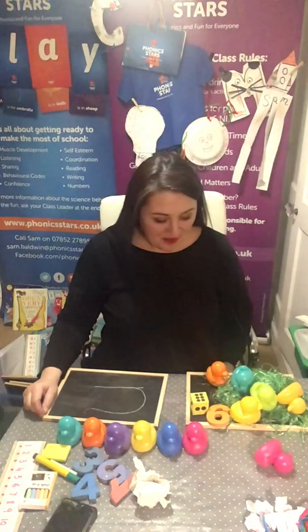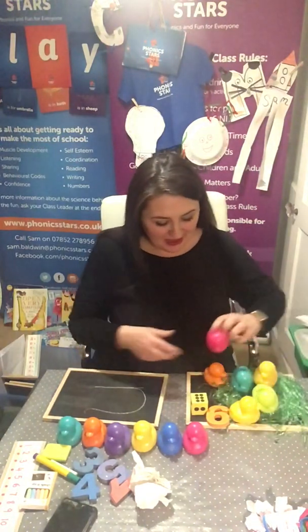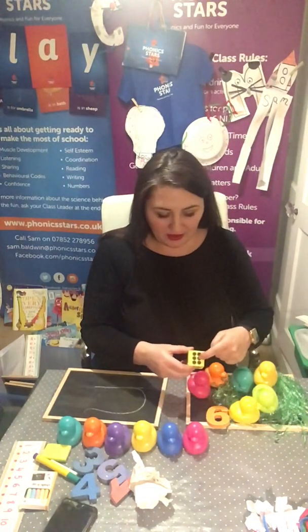Hi everybody, I hope you had lots of fun putting your ducks inside your nest. You rolled the dice and found the number to match the amount of spots. Then you put that many ducks into your nest. In this nest we've got 1, 2, 3, 4, 5, 6 spots, which means I found number 6. I put that many ducks into my nest. I'm going to do the same on this one.